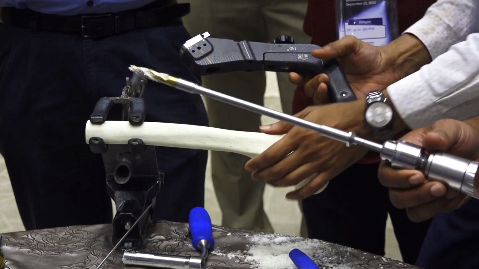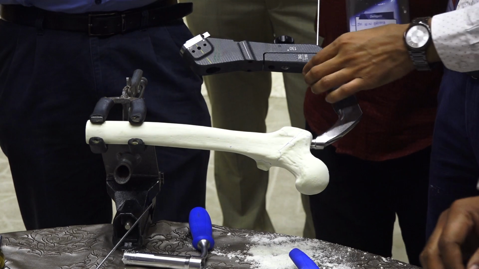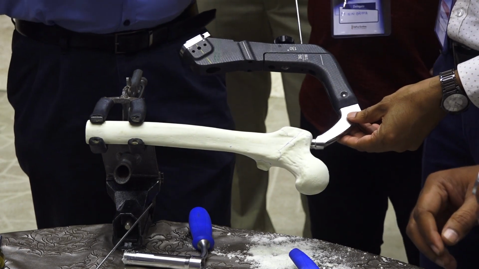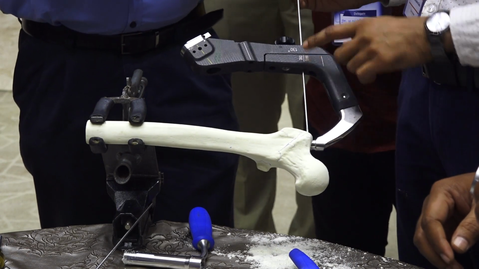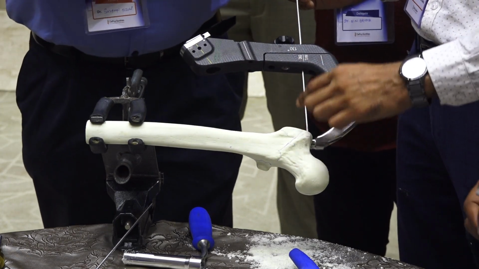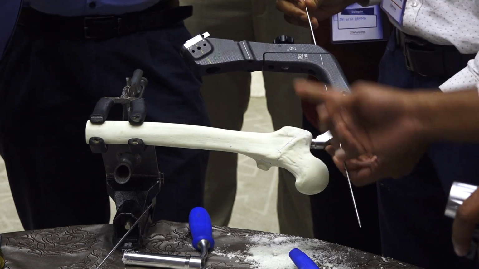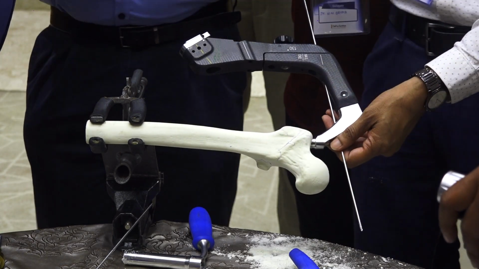Here is the end point. This is the nail end point. You can check in the C-arm where the tip of the nail is lying. This one is for anterior, in the lateral view, dead lateral view.